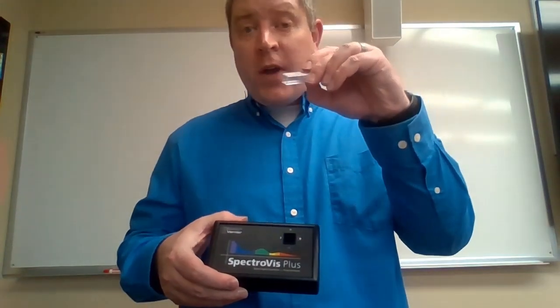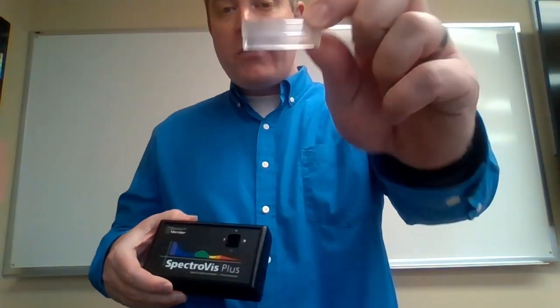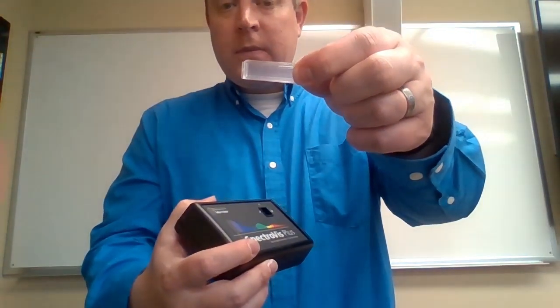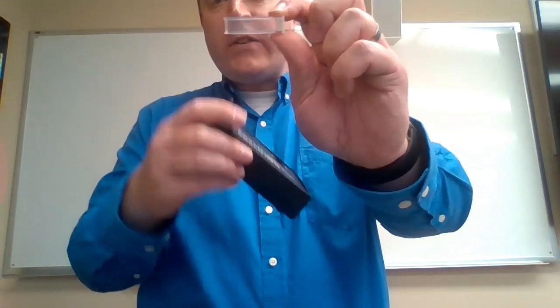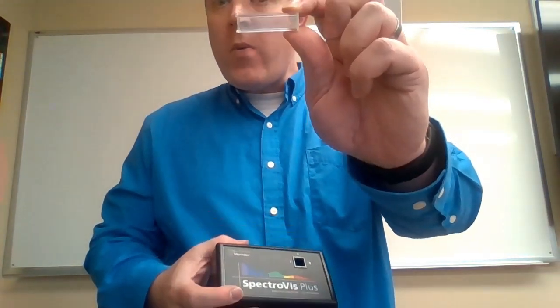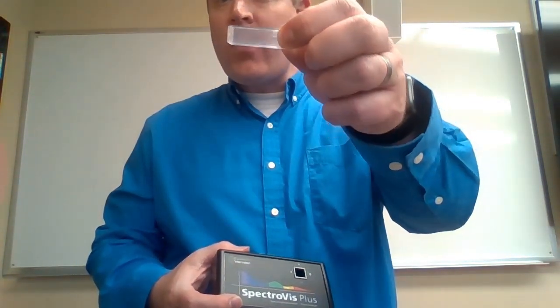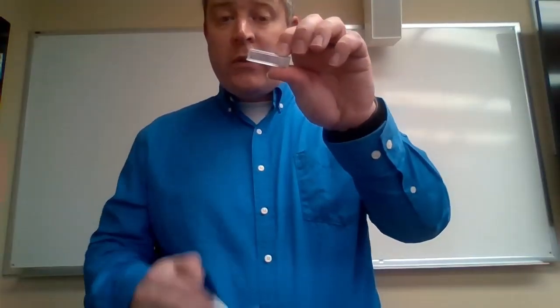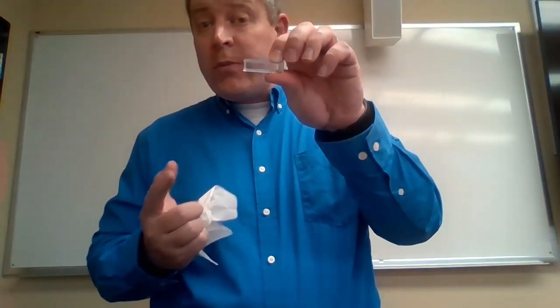Now, with that cuvette, there are two different types of sides. There are these scalloped edges and flat edges. The flat edges are where we want the light to go through. The scalloped edges are where we want to hold it. We do not want to hold on the flat sides. And your fingerprints will scatter or absorb some of the light.